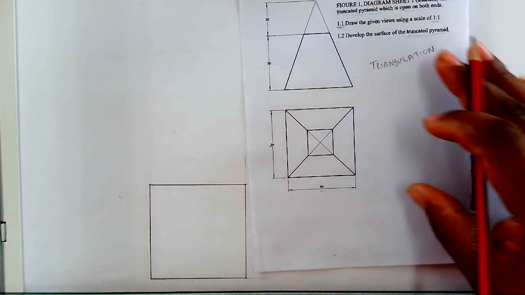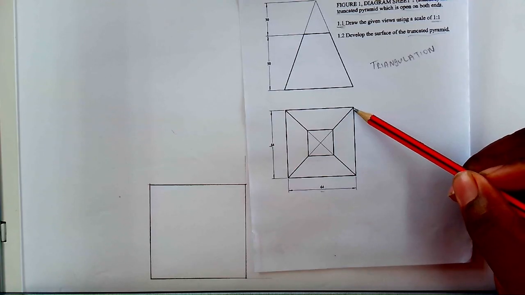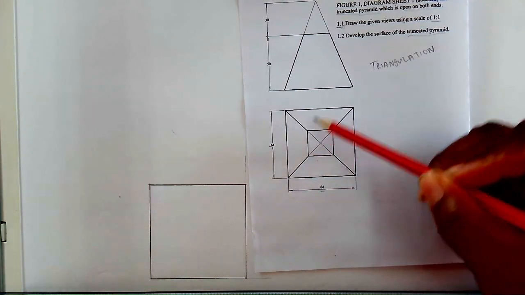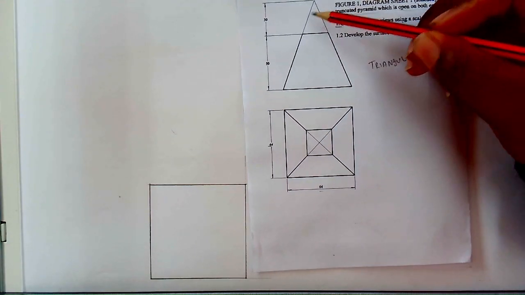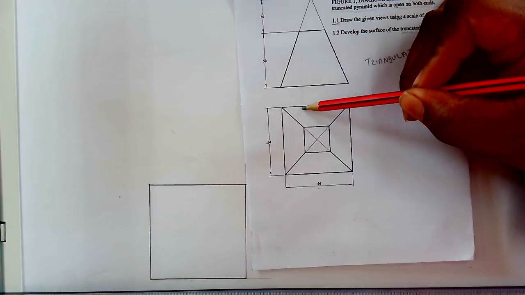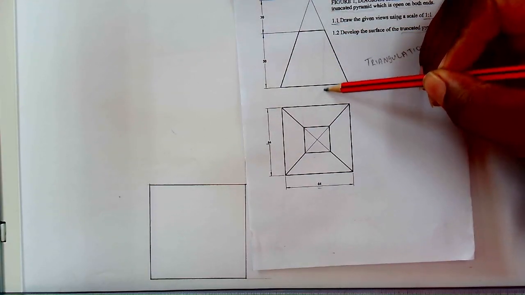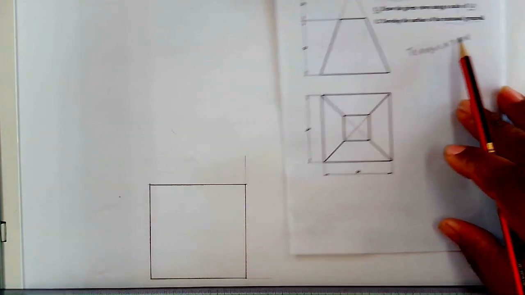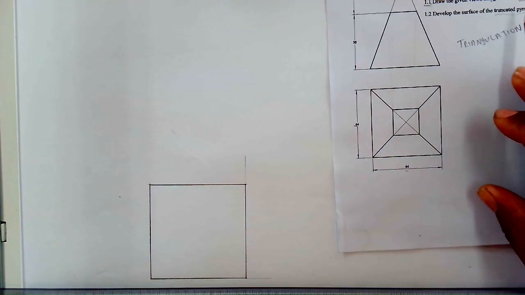So to complete my top view, I'll draw these crossing lines, and this one inside here is this truncated part. I'll draw it later on. After I've drawn my front view, I'll just project these lines downwards, and then I'll be able to draw it.